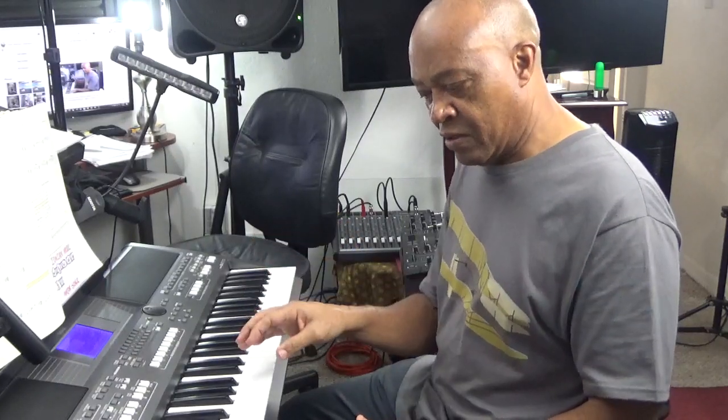Okay, what is the Phrygian mode? The Phrygian mode is when you play a major scale starting on the third degree, on the third note of the scale. An example, you have your C major scale, and when you start playing the C major scale on the root, all the way to the C octave, then you play the C major scale or C Ionian mode.